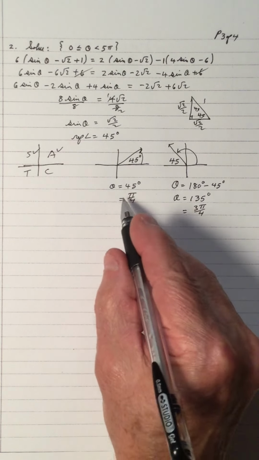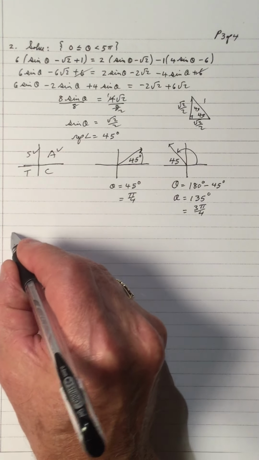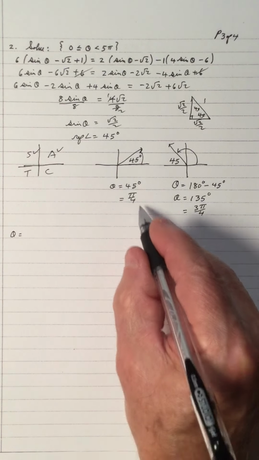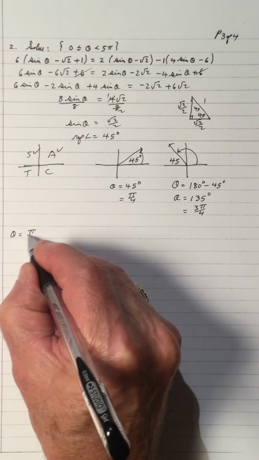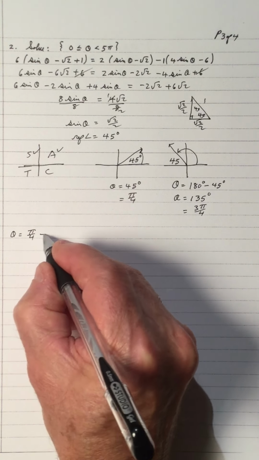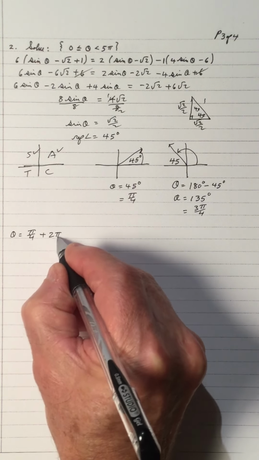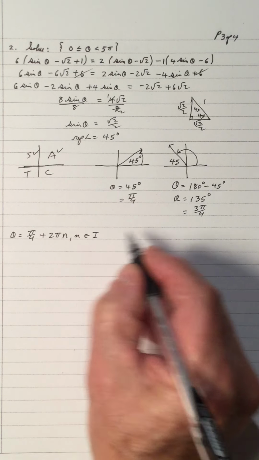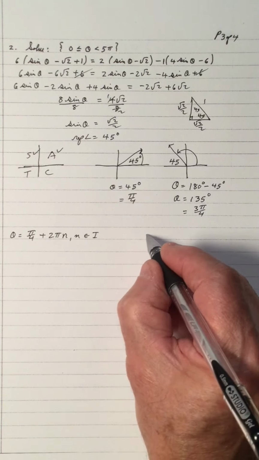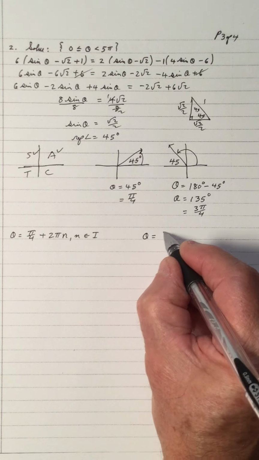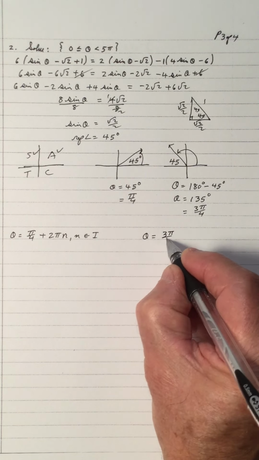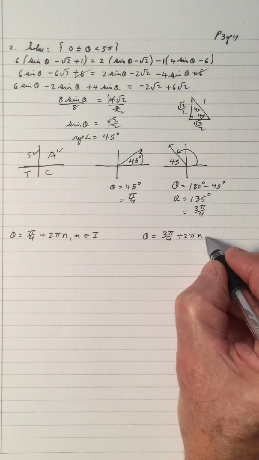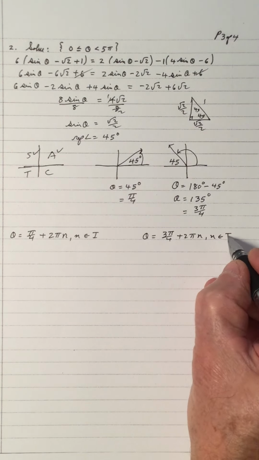Now, let's see, we have theta equals pi over 4 plus 2 pi n, where n belongs to the integers. We also have theta equals 3 pi over 4 plus 2 pi n, where n belongs to the integers.